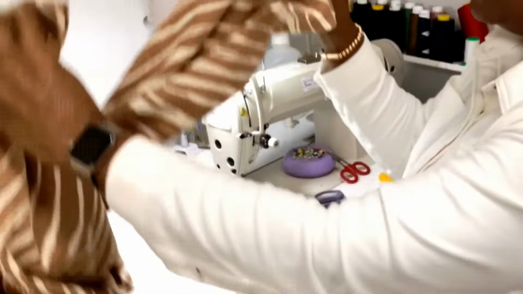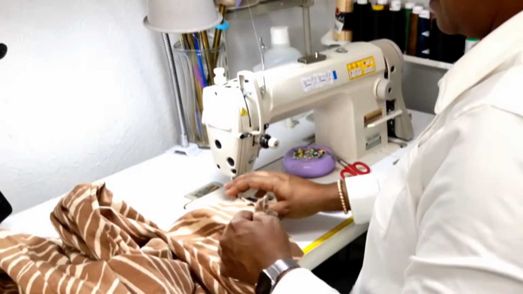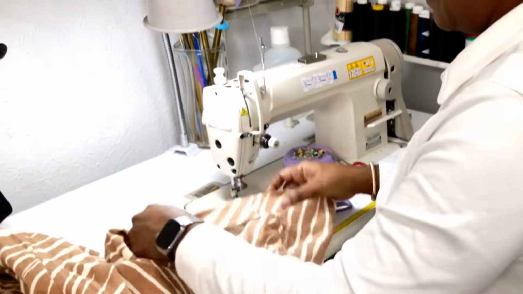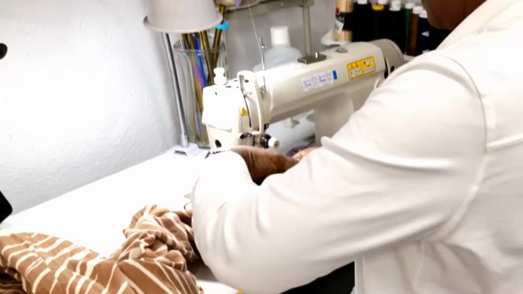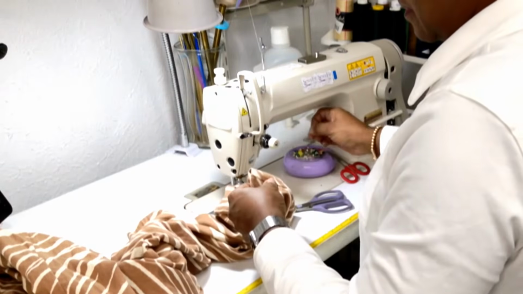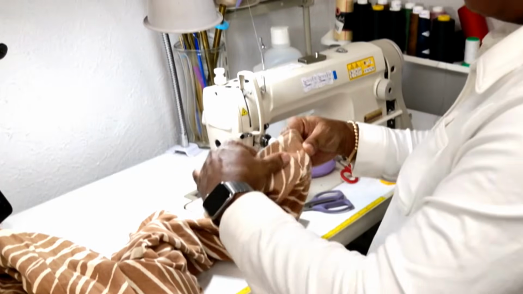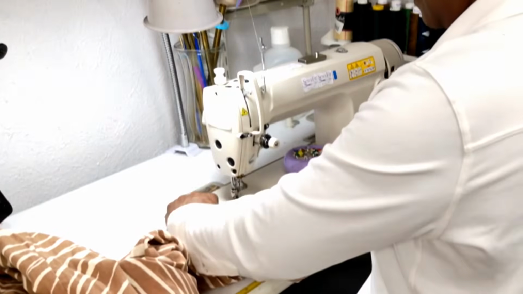Okay, let's finish this one here and we'll be done with these pants. That was a good alteration. I thought if I wasn't talking to you guys, I would have made some good money on this alteration. Alterations. That's a good idea.